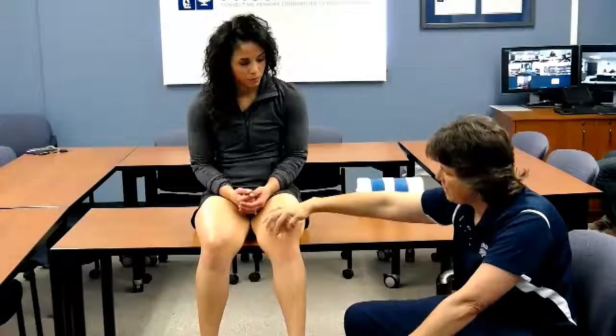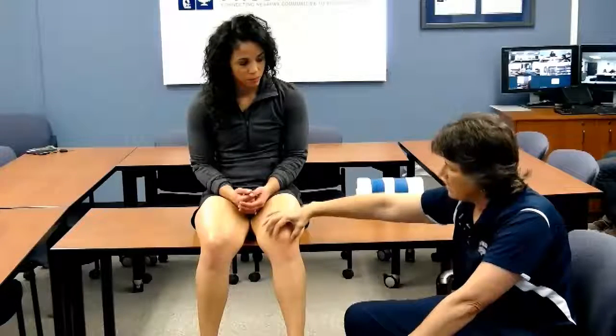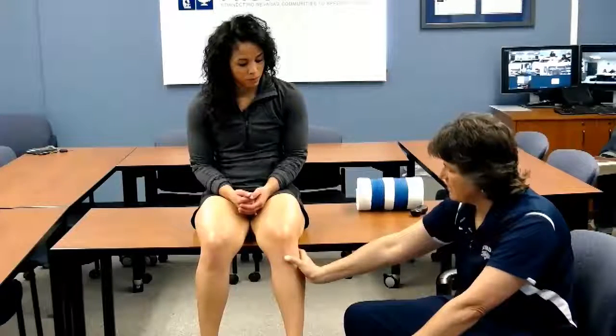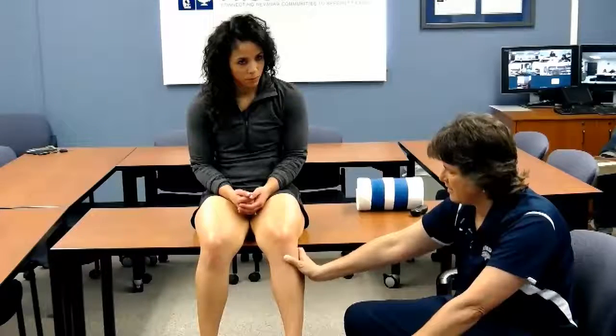I want to make sure that I've palpated right around the patella, because with patellofemoral pain, they will sometimes have peripatellar pain. Then I like to feel the distal pole of the patella and palpate down the patellar tendon, and then to where it attaches there on the anterior tibia.